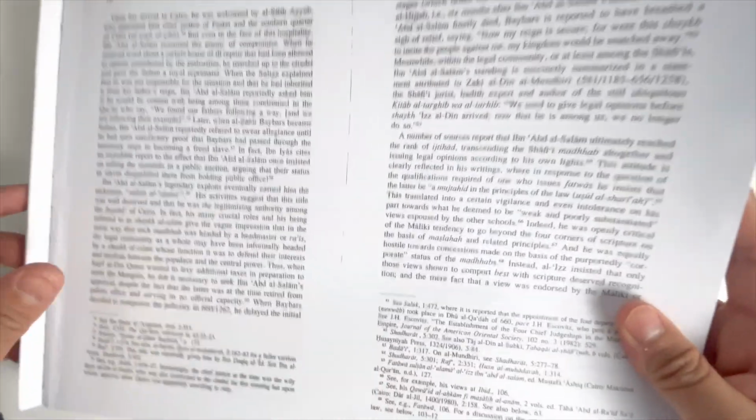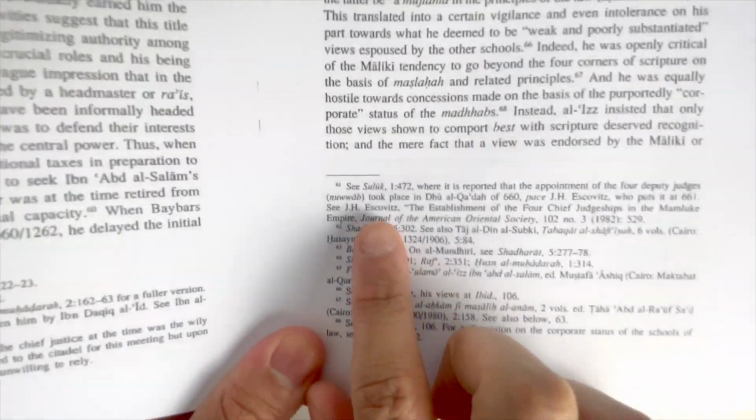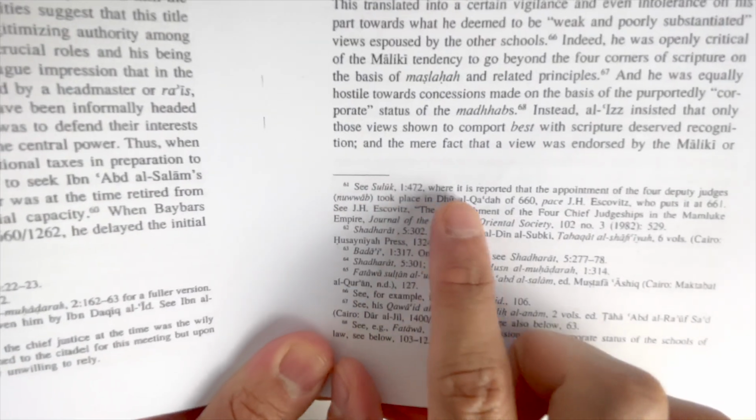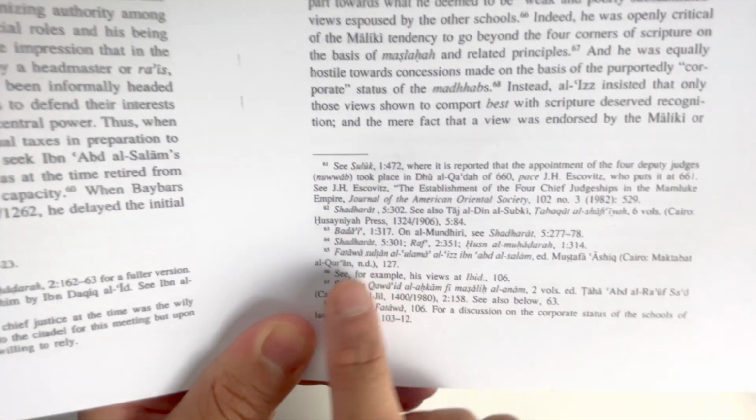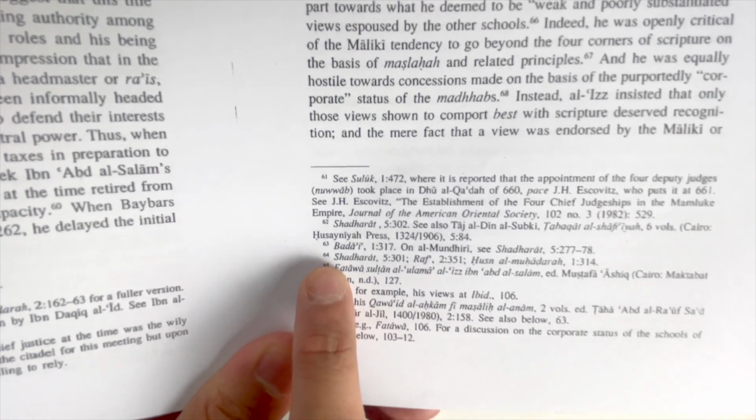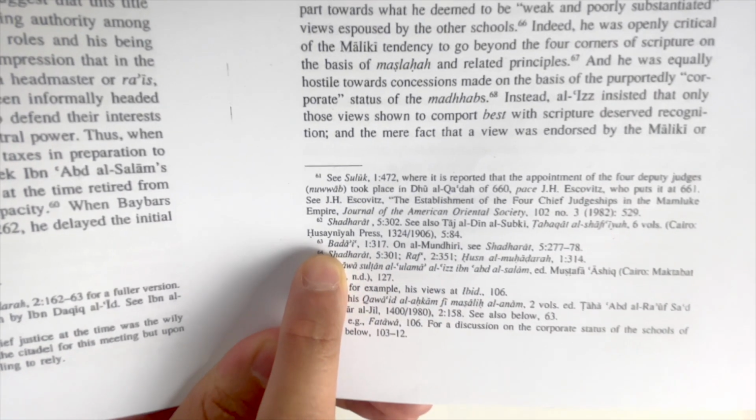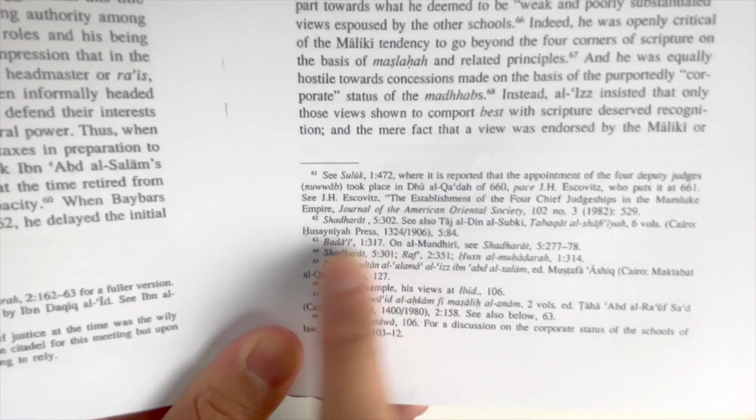But if you look here, just on page 10, if I were to just look at the footnotes here, he's already quoting so many books that are in Arabic that it really is quite impressive. And it's very rare to see this in our Western academia. It's not very often. He's quoting Bada'i'. This is not Bada'i' al-Sana'i.